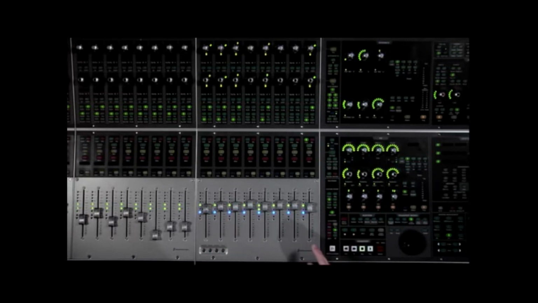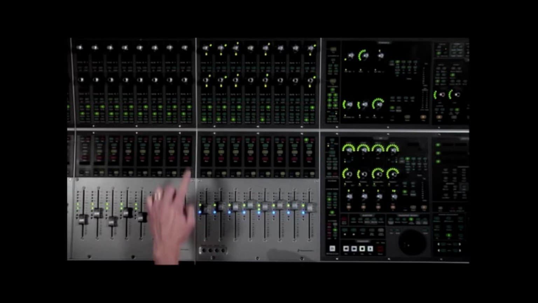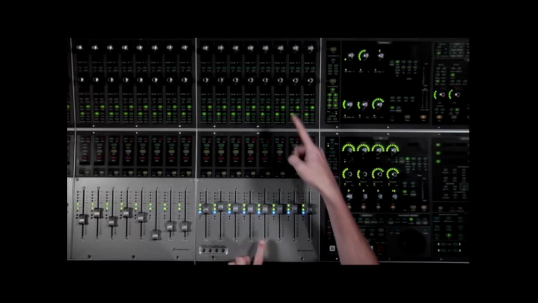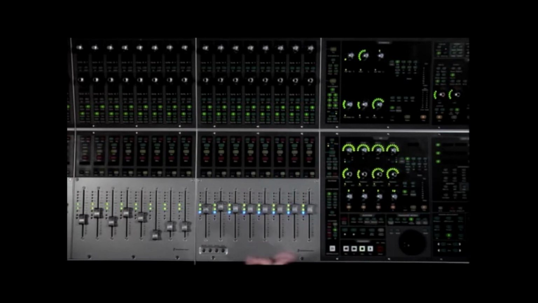So let's dive into a couple of these and take a look at what they're doing. Effects returns. If I spill effects returns, you can see I've got string verb, vocal verb, delay, drum verb, chorus, guitar verb, and you can see the associated insert or plugin above on the encoder.